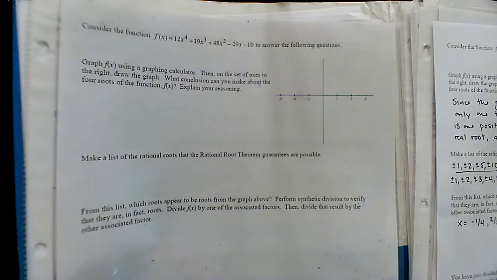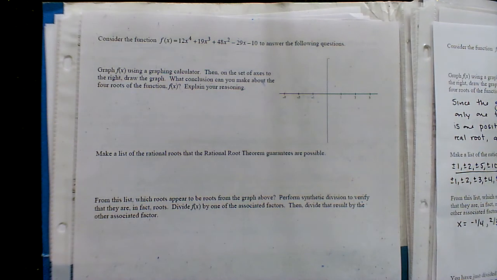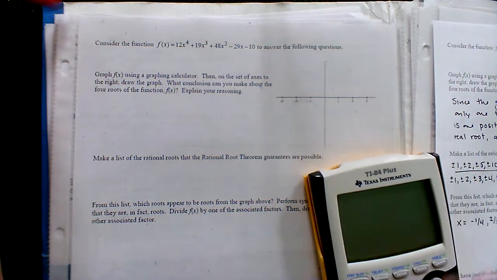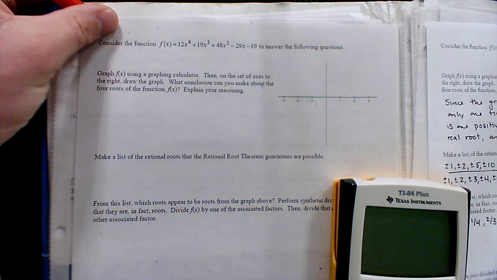All right, so we're going to continue on with that. It's basically going to be the same methods that we were using yesterday, but once we get to the end, there's going to be a little difference than yesterday. So let's start with the first one. We see that we have a function to the fourth power, and we want to graph this one, so you're going to need your calculator. Go ahead and graph this, and then we're going to put it on the coordinate plane they provide.